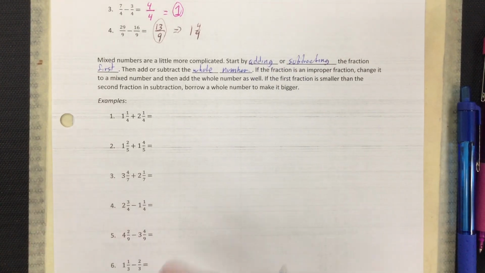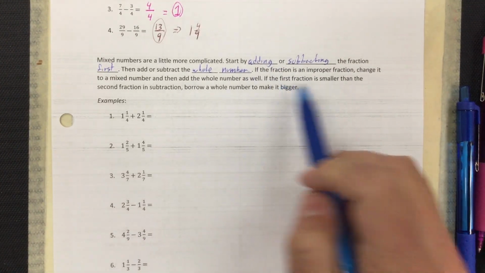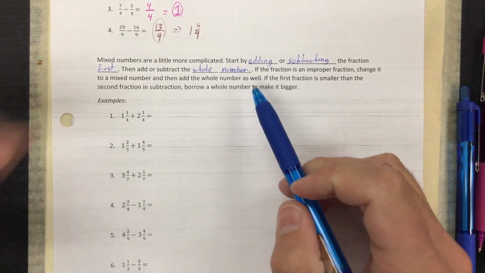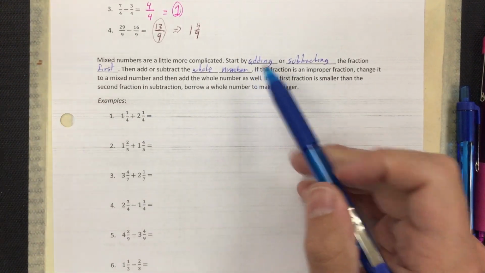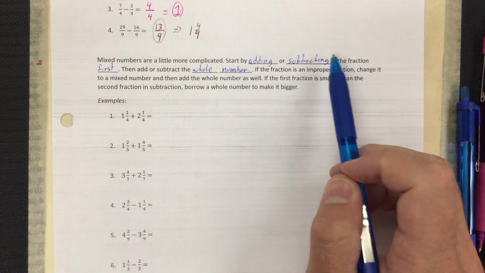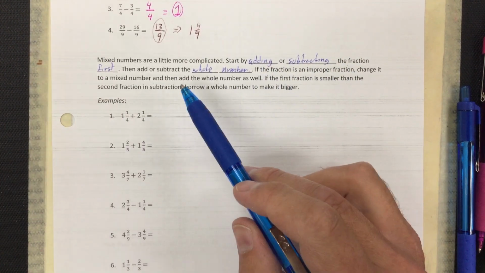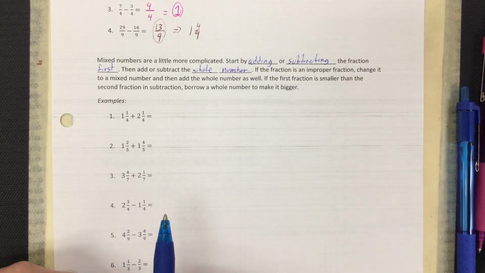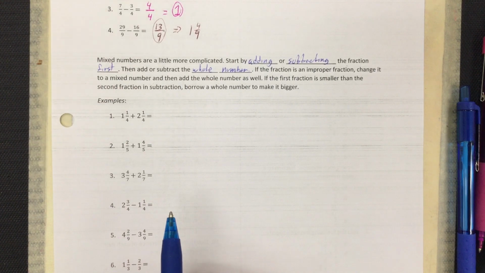Now there are a couple different caveats there. If the fraction is an improper fraction, we want to change it to a mixed number and then add the whole number as well. So if we added or subtracted the fractions first and we get an improper fraction, we have to change it to a mixed number, and then we'll add that whole part onto the whole number.